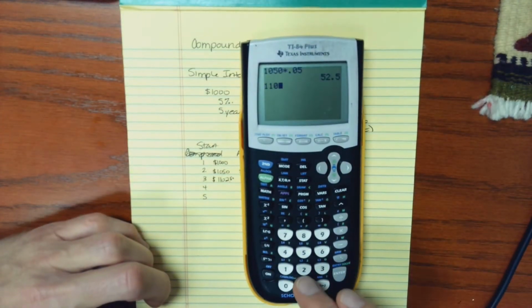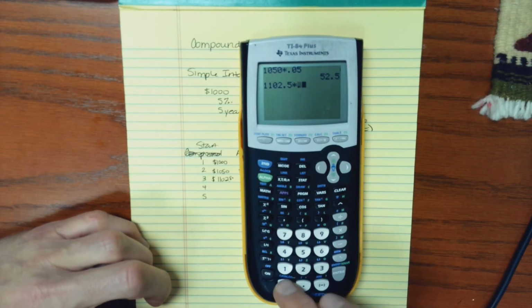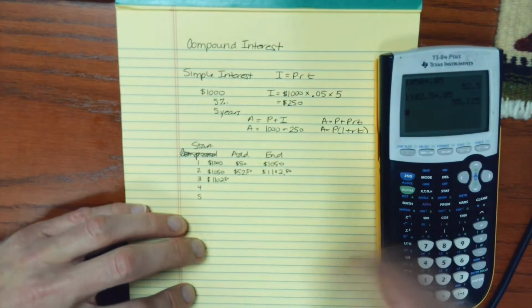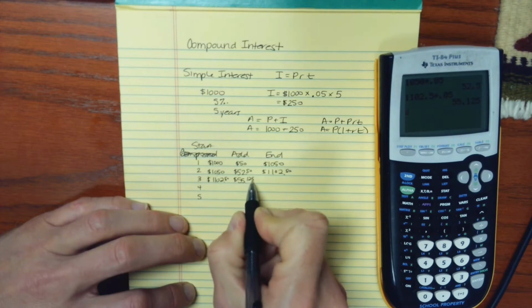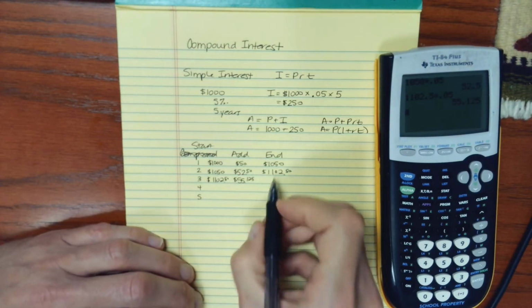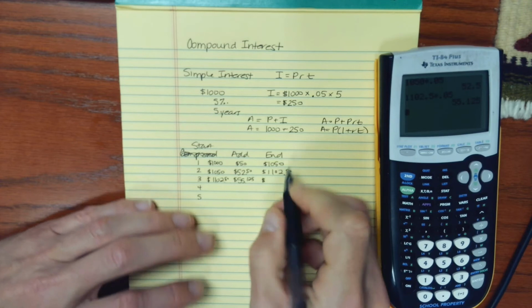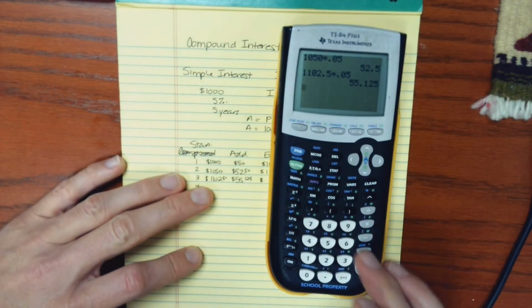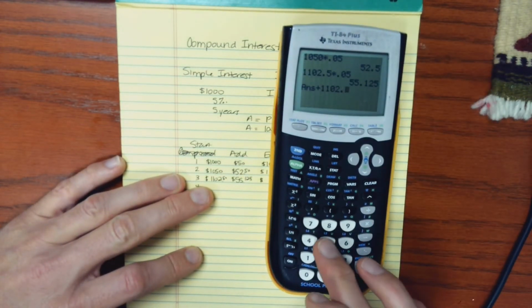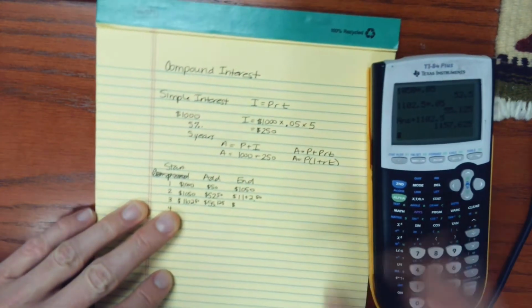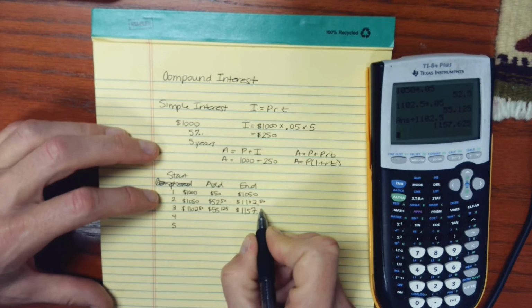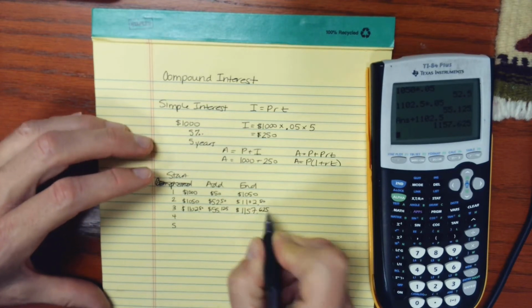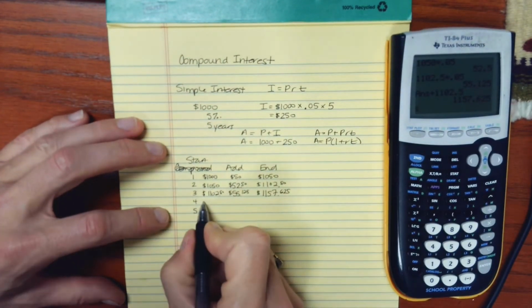So in the third year, I'm earning interest on not $1,000, not $1,050, but on a little over $1,100. So I'll take 1102.5 times 0.05, and in this year I'll earn interest of $55.125. So adding that to what I already had, 1102.5, I now have $1,157 and almost 63 cents, so 0.625. I'll carry that down.